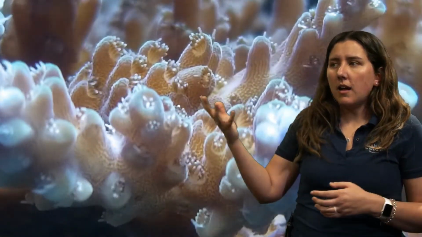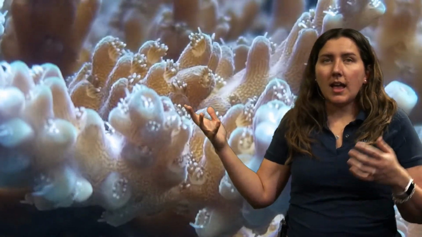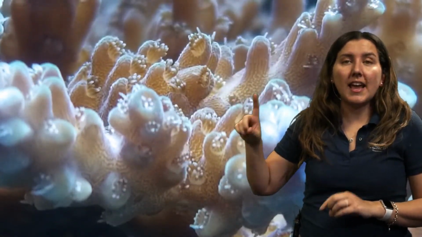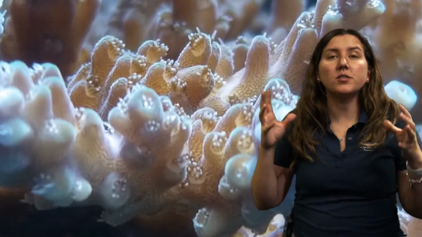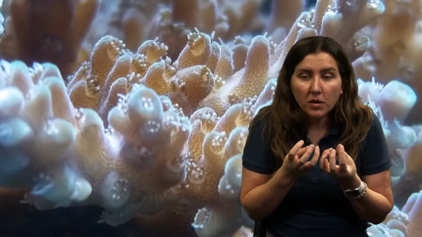So because this is algae inside of the coral, and that kelp was algae, where did that kelp get its energy? From the sun, right? So the zooxanthellae is also going to get its energy from the sun. It's going to do photosynthesis, and then guess what? It makes all of its own food, and it's going to share some of that food with the coral.